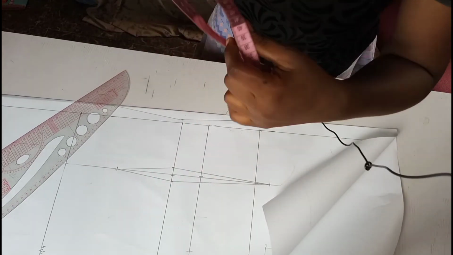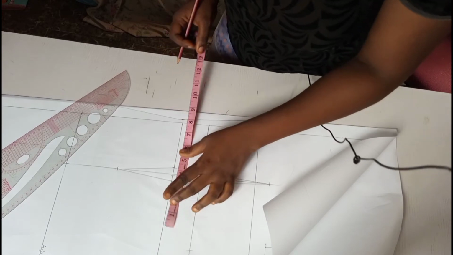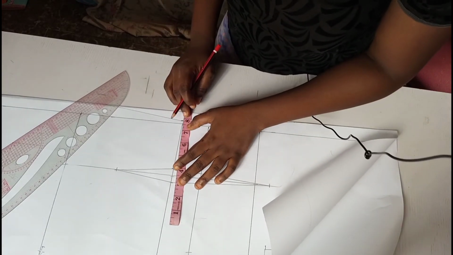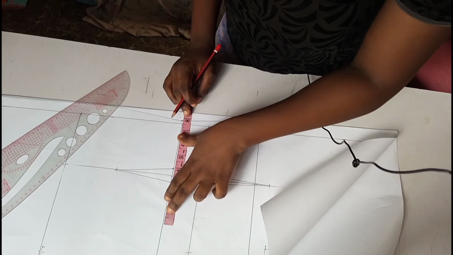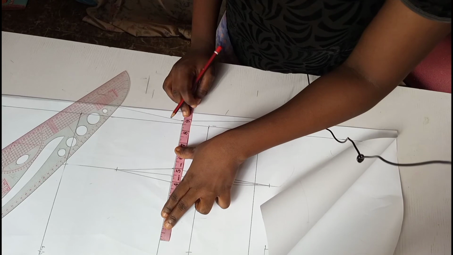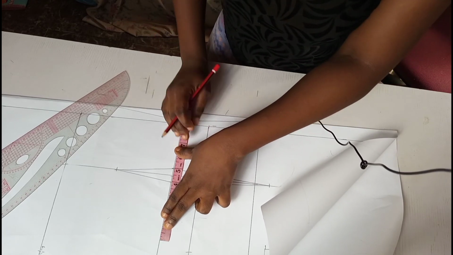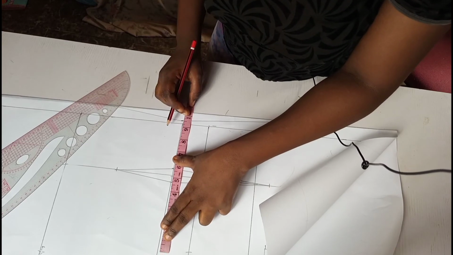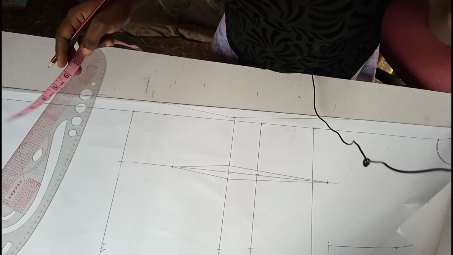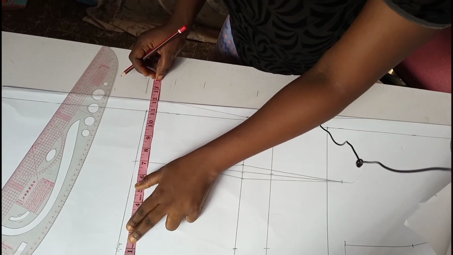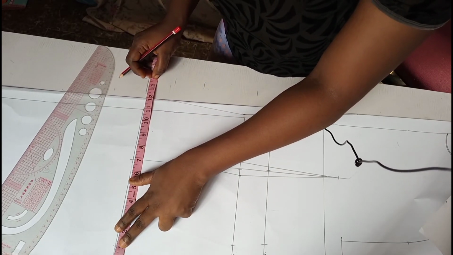So I'll be adding the zip budge to the measurement on the waist. My waist is 30 divided by 4 is 7.5. 7.5 plus 1 inch seam allowance is 8.5 plus 0.75 is 9.25. So I've been taking my 9.25 measurement here. My hip is 40 divided by 4 is 10 inches plus 1 inch seam allowance is 11 inches.